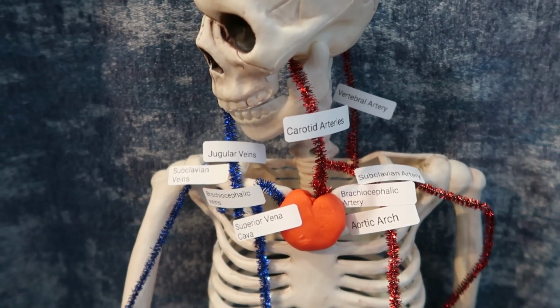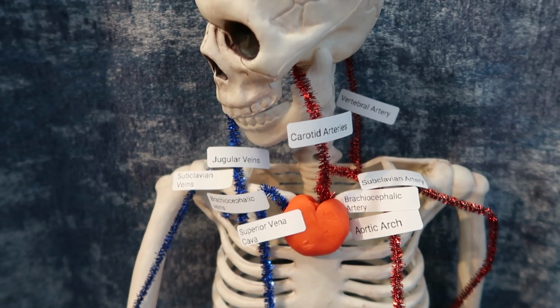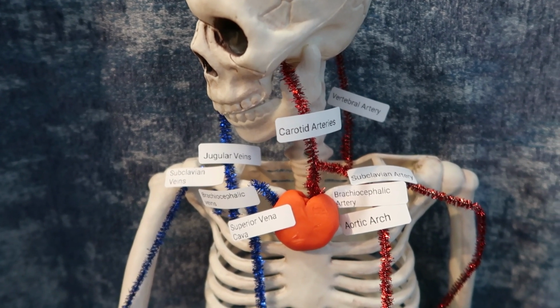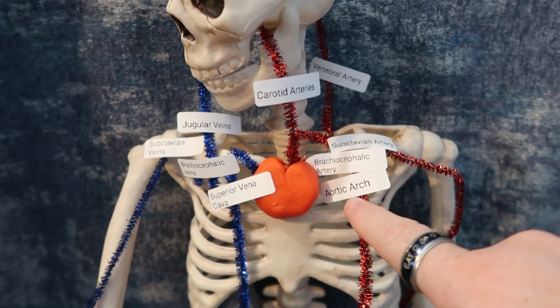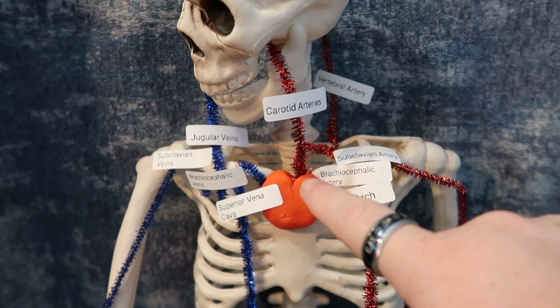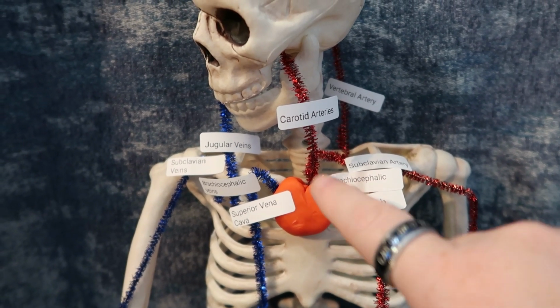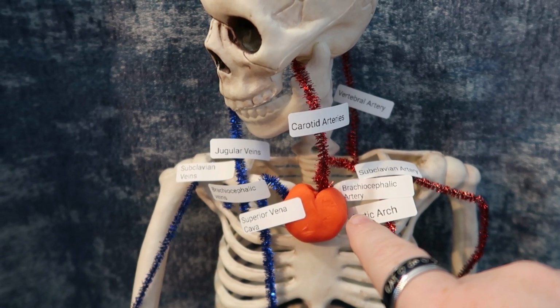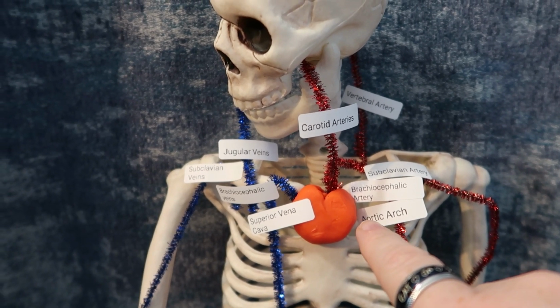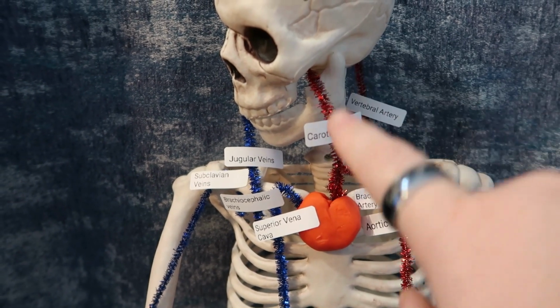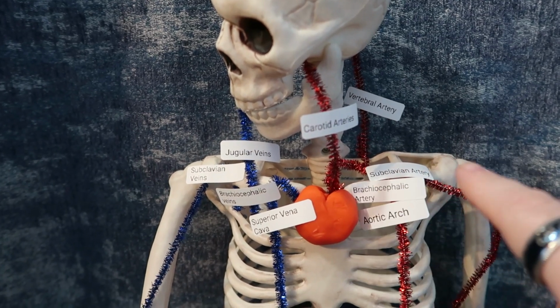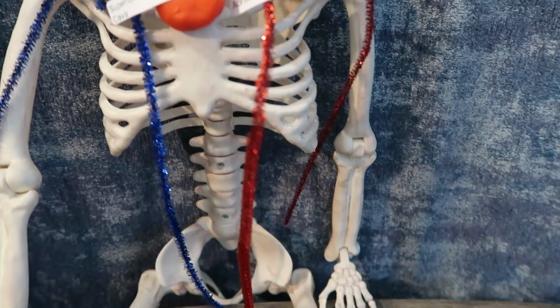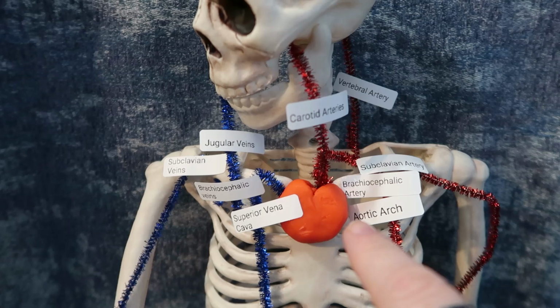All right, so the next part we're going to look at after the ascending aorta is the aortic arch. So this little part here that comes and does the little arch is then going to branch in two different directions. The arch is going to supply the head, which I want to look at in this part, and then in a minute we're going to look at how it affects the arms. Okay, but let's look at the head first.